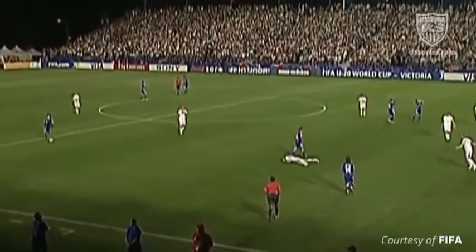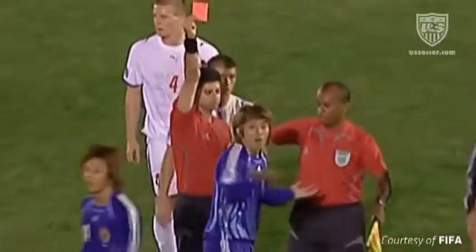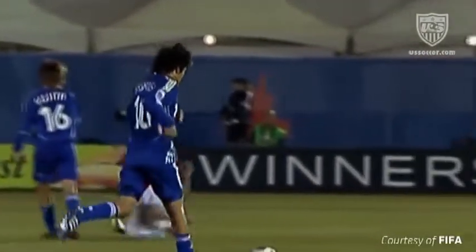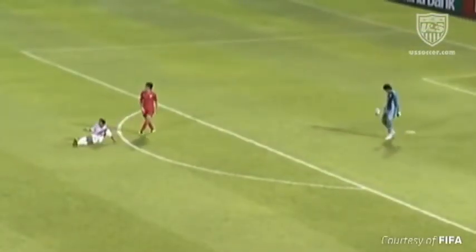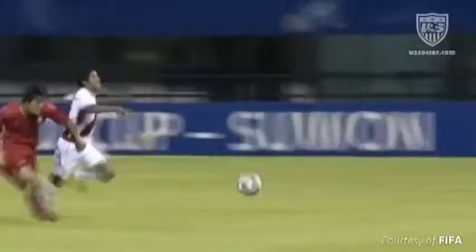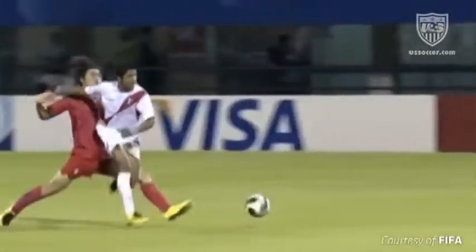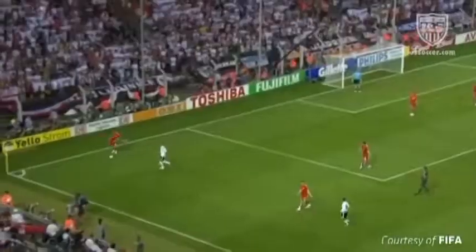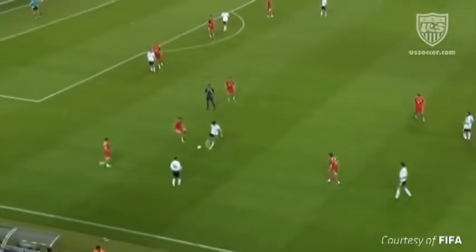A player is guilty of violent conduct if he uses excessive force or brutality against an opponent when not challenging for the ball. The attacker moving towards goal has an obvious goal-scoring opportunity when he's fouled by the defender. Correctly, he's sent off. Players who receive 2 cautions in the same match are sent off.